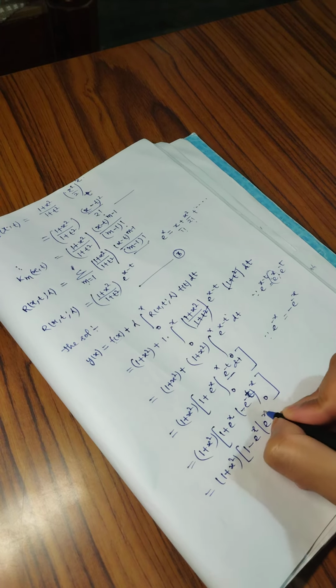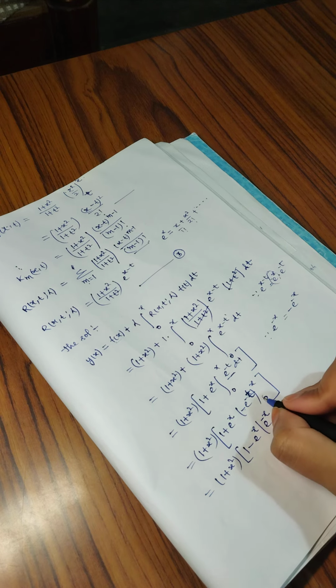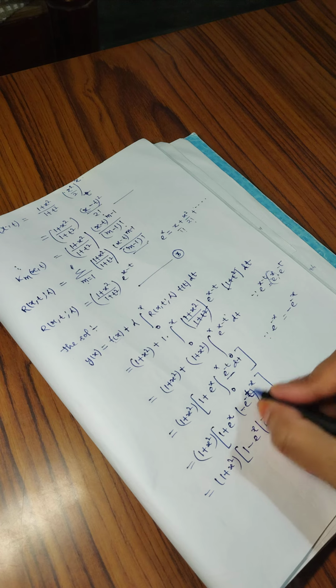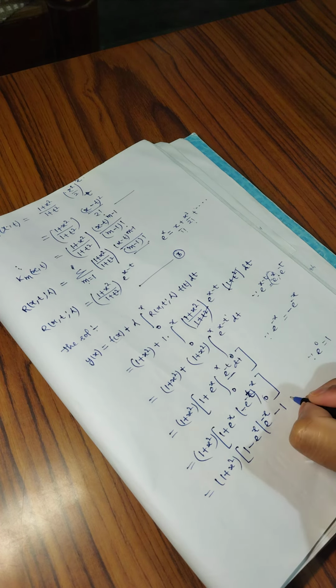What is the integral of e^x? Minus, on putting 0 you will get e^0, and e^0 is equal to 1, so this will become 1.